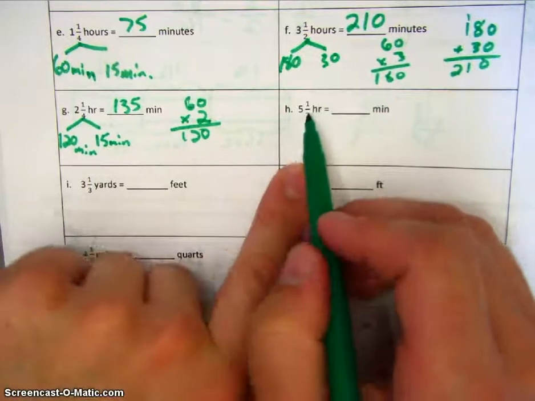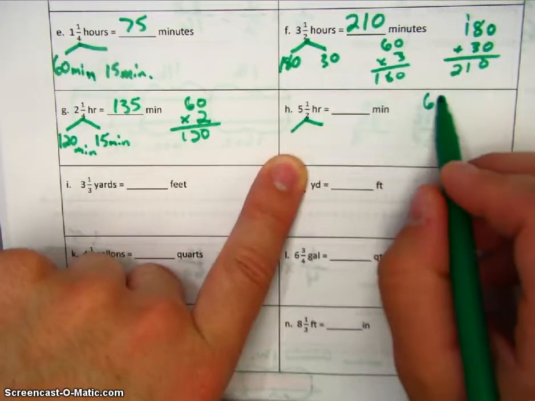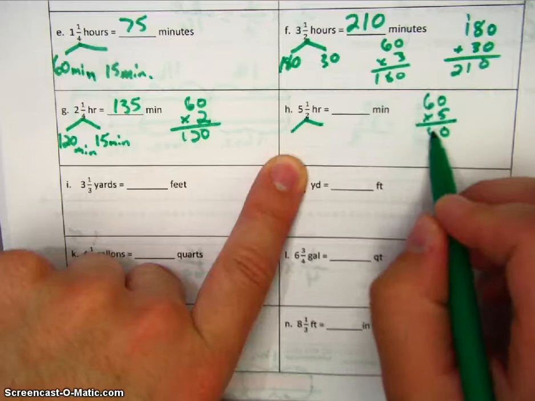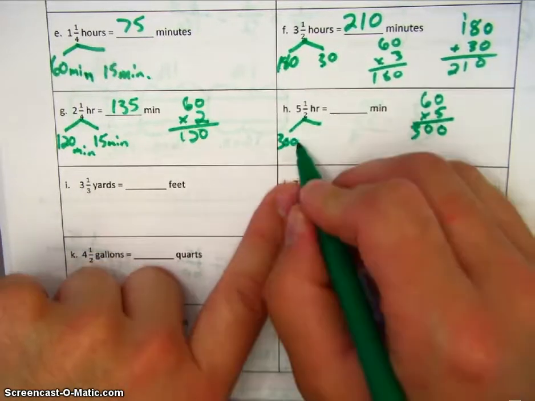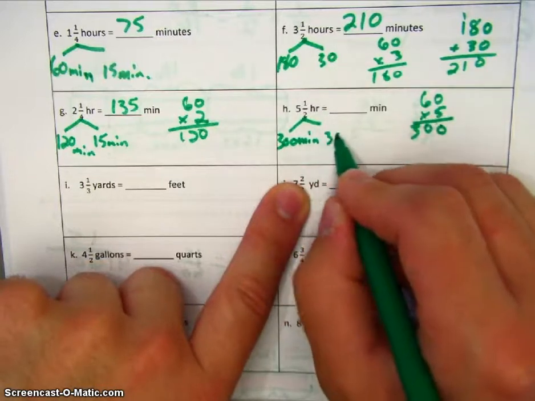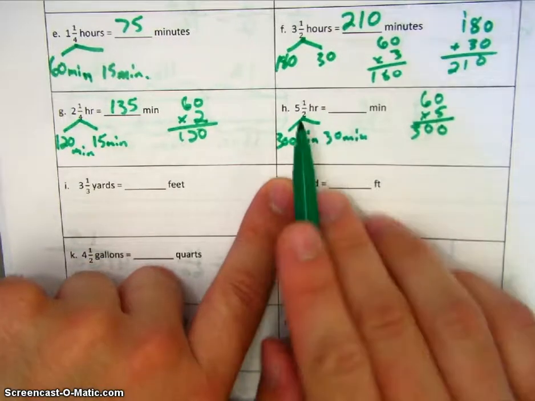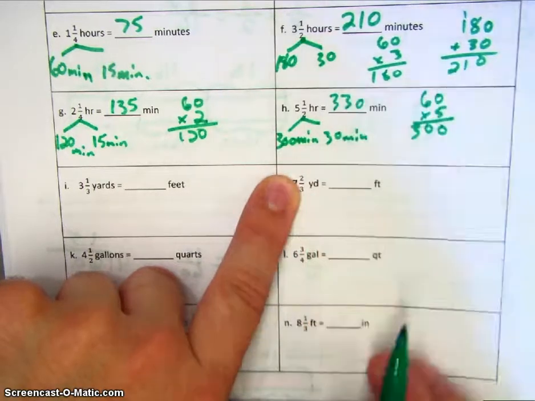Okay, moving on to the next one here. 5.5 hours. Okay, so again, we're doing 60 times 5. So it gets us 300 minutes from our 5 hours. Half an hour, like we did up in letter F, is 30 minutes. So now we're adding 300 minutes plus 30 minutes for a total of 330 minutes.